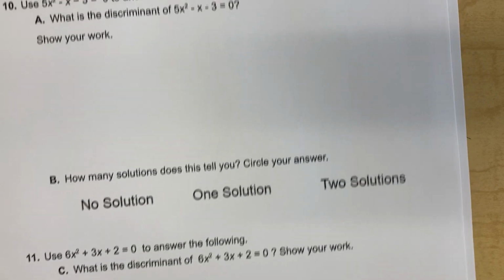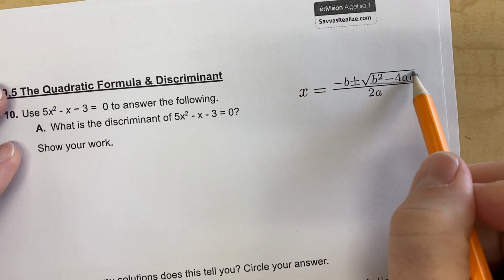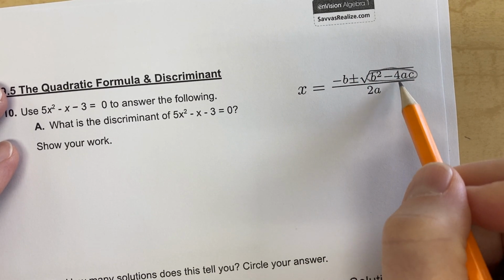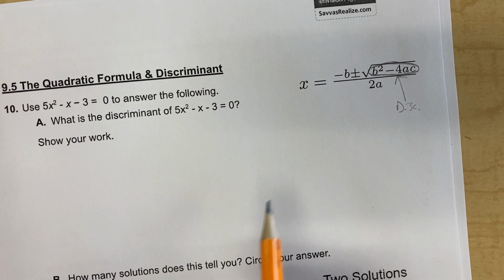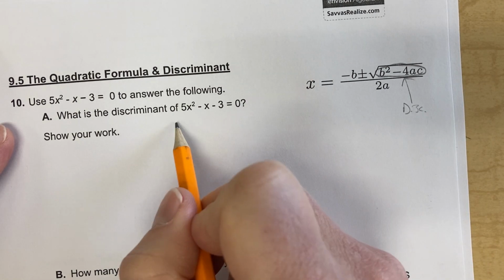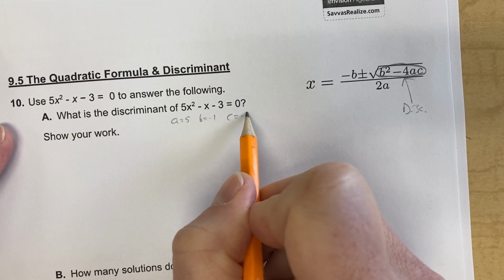Then we get this quadratic formula and discriminant. Again, the discriminant is the part that's under the square root. So the whole thing is a quadratic formula. This is the discriminant, okay? And we want to know what is the discriminant for this. So for this, A is 5, B is -1, C is -3.